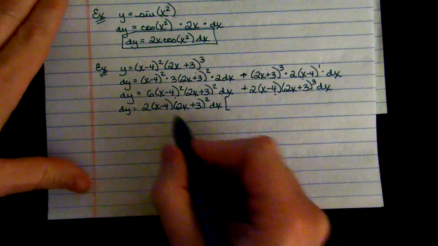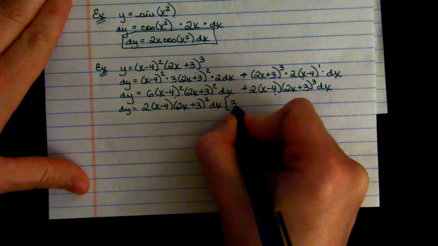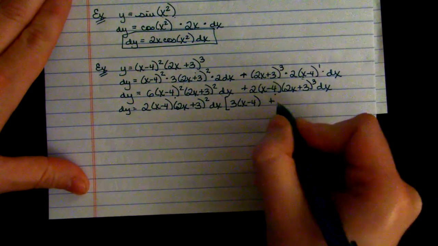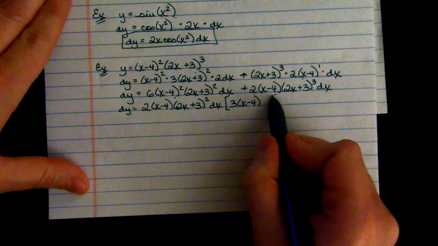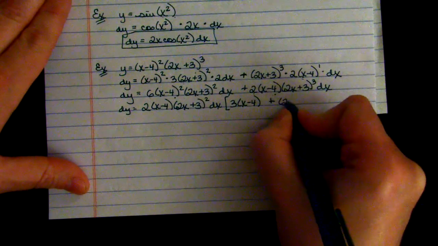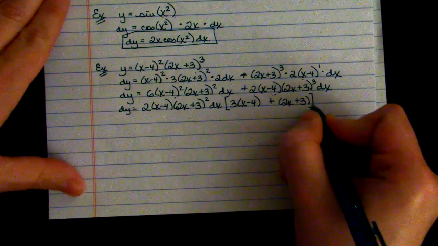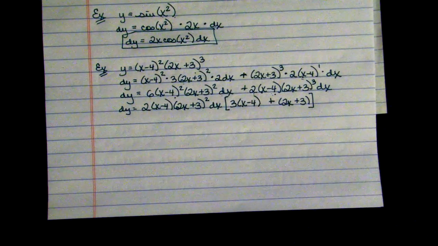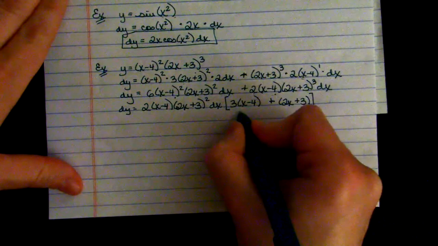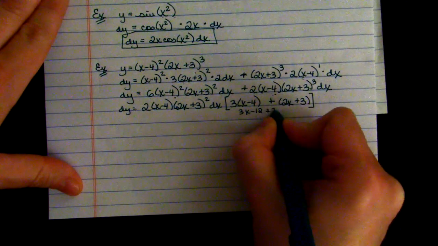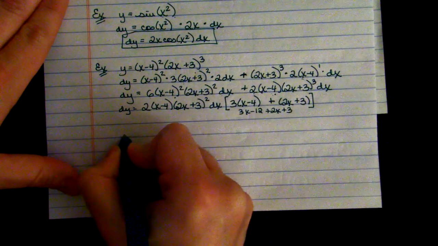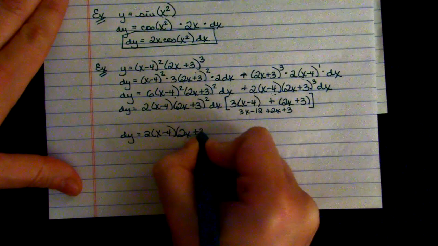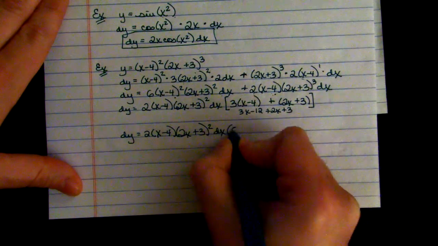What am I left with? Well, I'm left with a 3 and an x minus 4. And I'm left with a 1. That's nothing. I'm left with a 2x plus 3. Take a moment, just distribute and combine like terms over there. Tell me what you get inside the parentheses. Let's see, 3x minus 12 plus 2x plus 3, that's 5x minus 9. 2 times x minus 4 times 2x plus 3 squared dx times 5x minus 9.